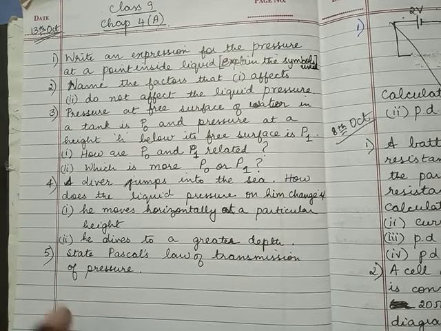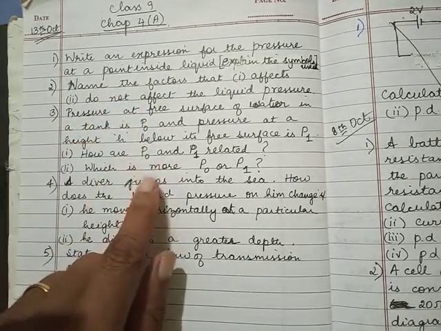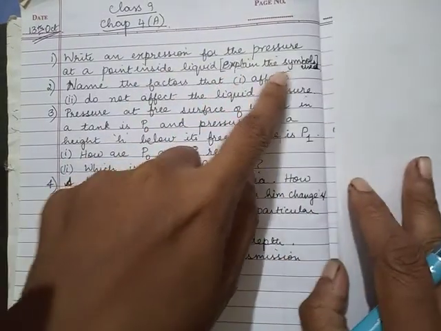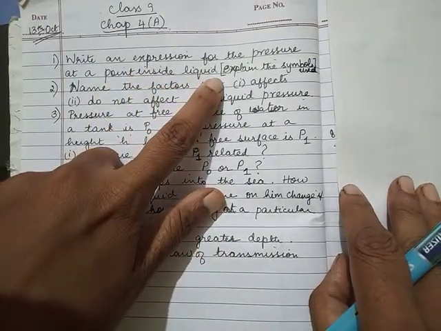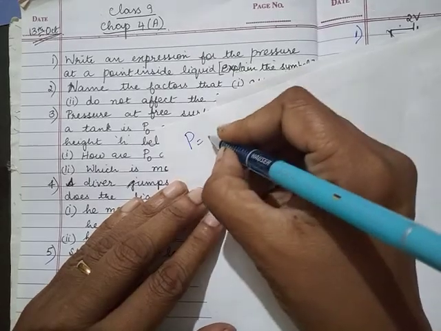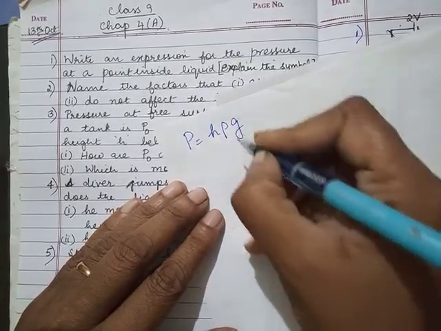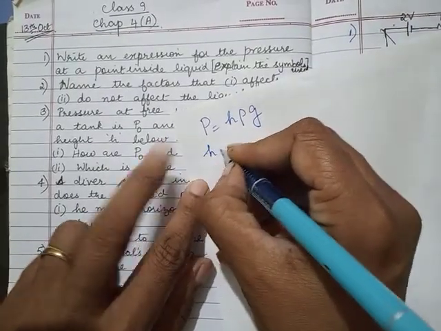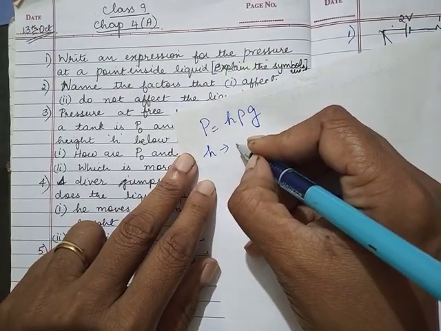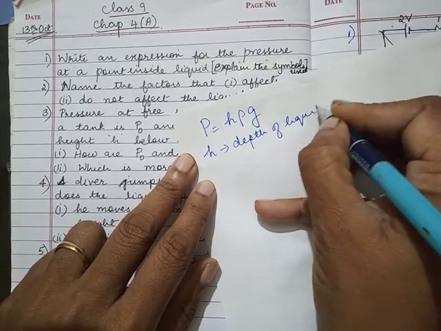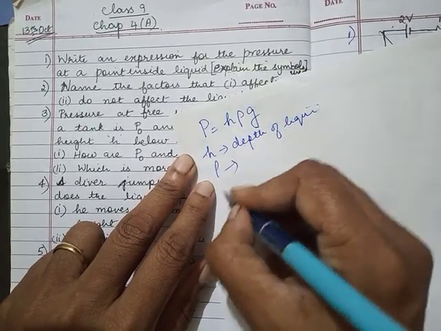First of all, I would like to clarify the doubts many of you had in these question answers that I gave on Tuesday. So, the first question was: write an expression for pressure at a point inside liquid. For this, you just have to write P is equal to h rho g, where h is the height or depth of liquid, rho is the density of liquid, and g is acceleration due to gravity.